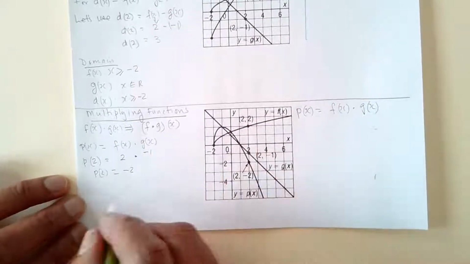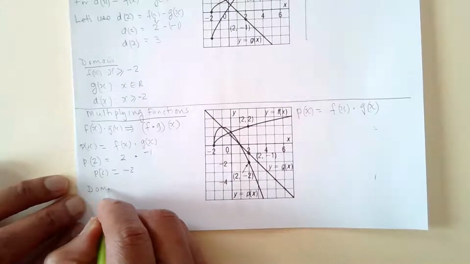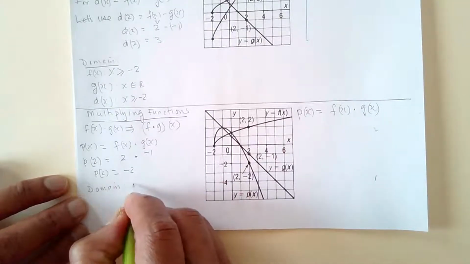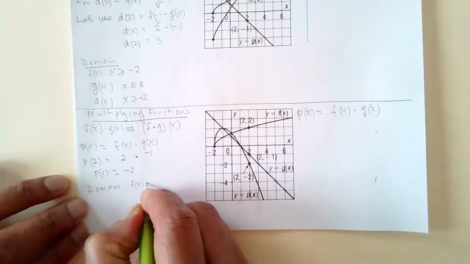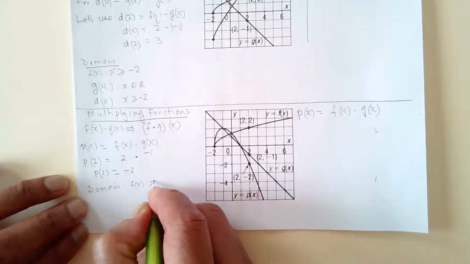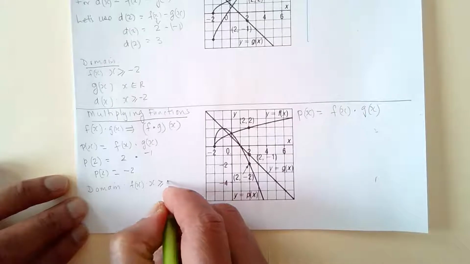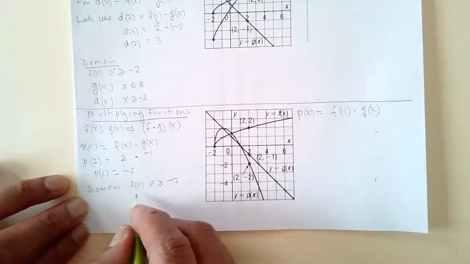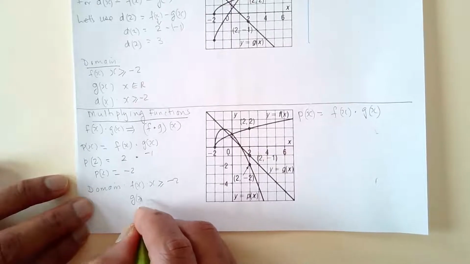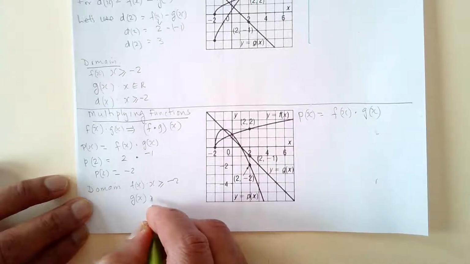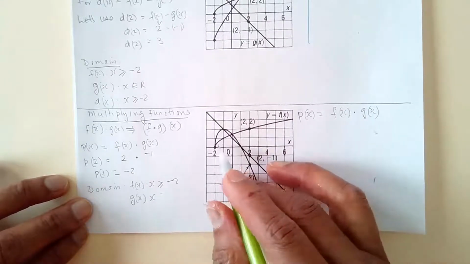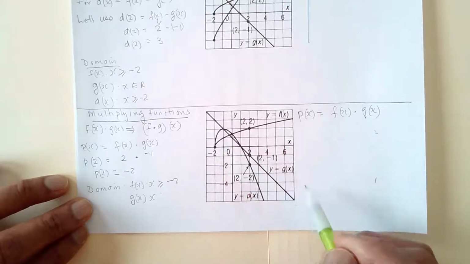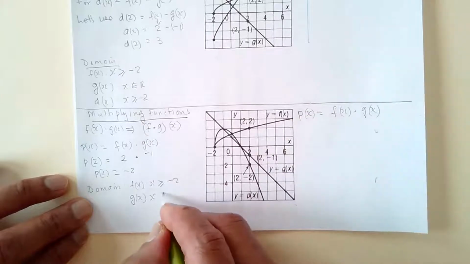So if you look at our domain for f of x, it is where x is greater than or equal to negative 2. For g of x, in this case, g of x is a straight line, so we have all the real numbers.